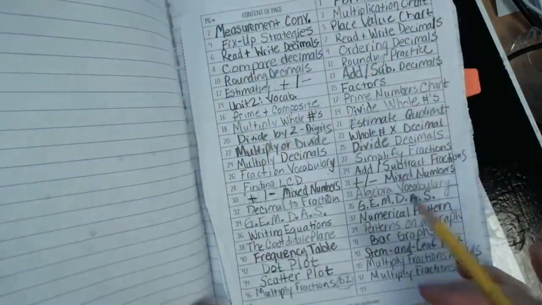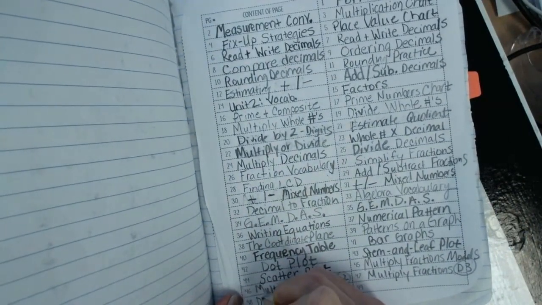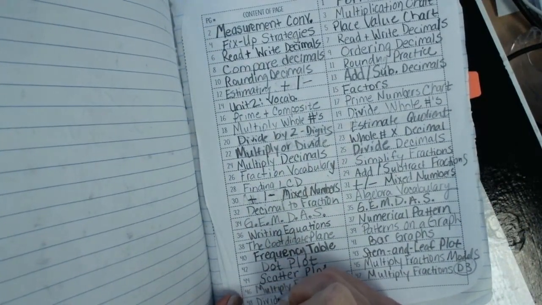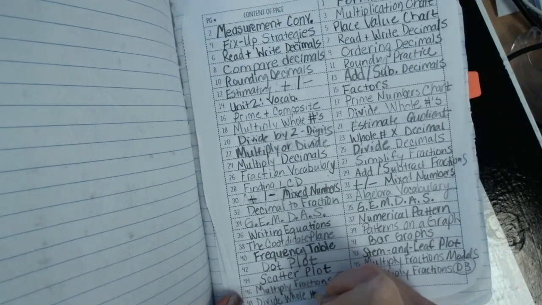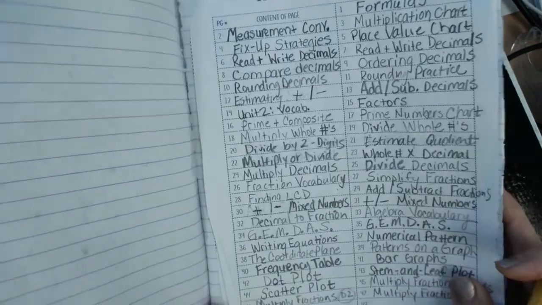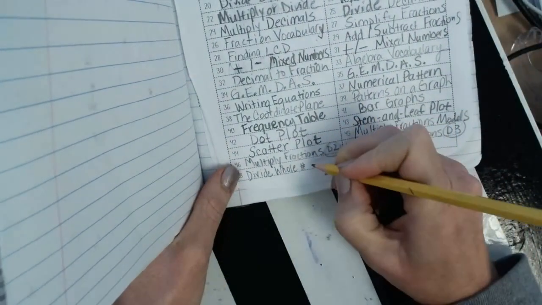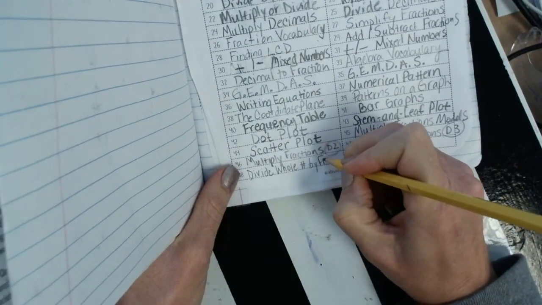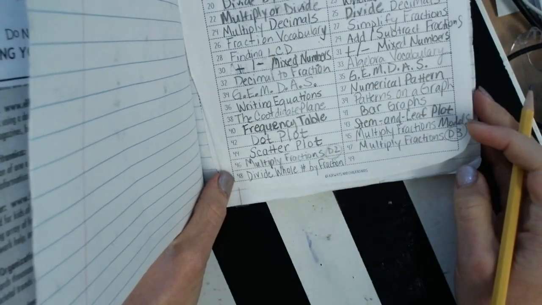So in our notebook on page 48, we are going to write divide whole, the pound sign for number. Oops, you can't see it. It's all the way down here at the bottom. Divide whole number by fraction. And this is on page 48.